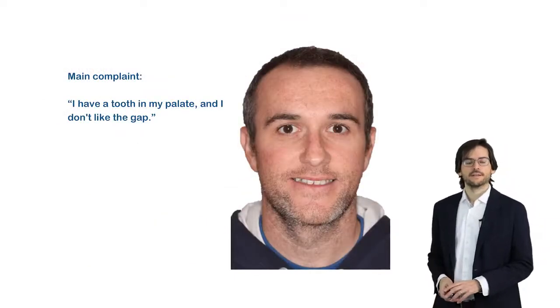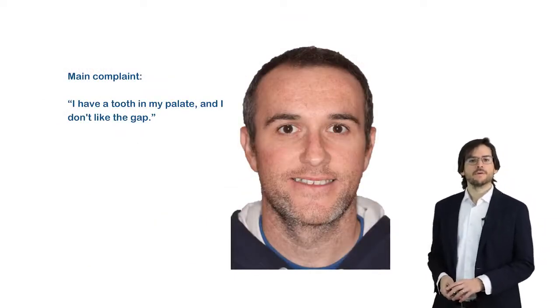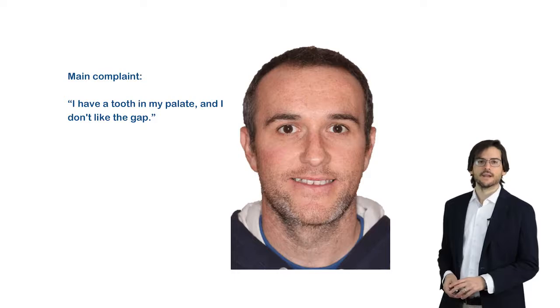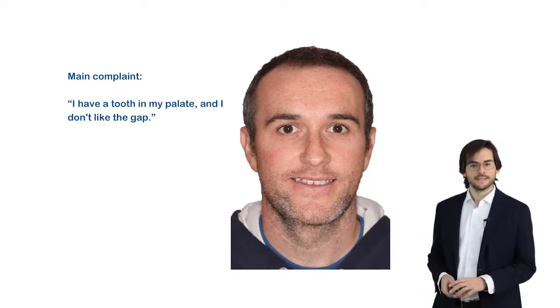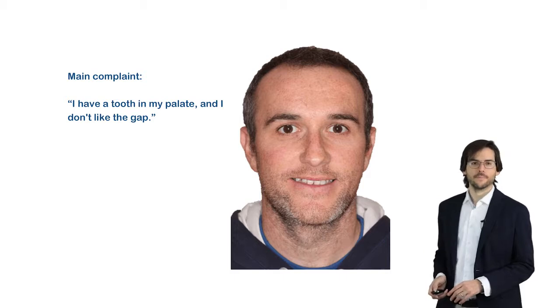A 34-year-old man came into my office and the main complaint was, "I have a tooth in my palate and I don't like the gap." He did not mention anything about the anterior crossbite and he said it did not concern him at all.